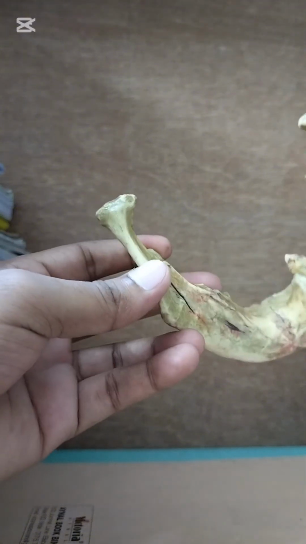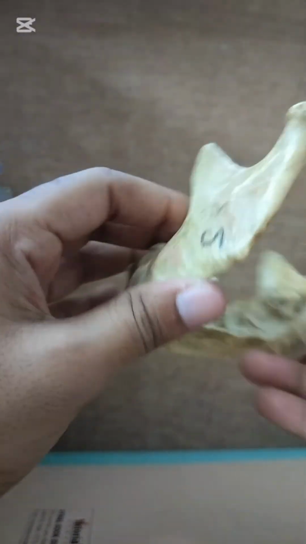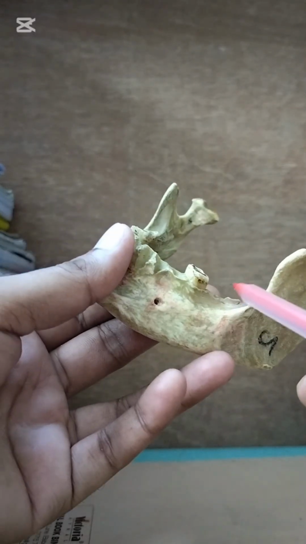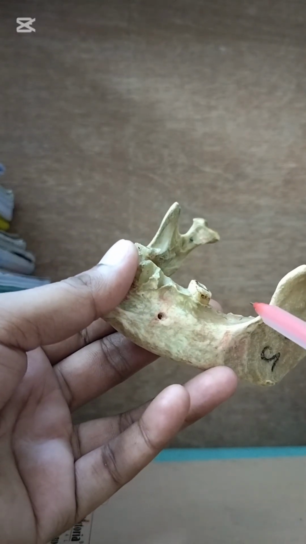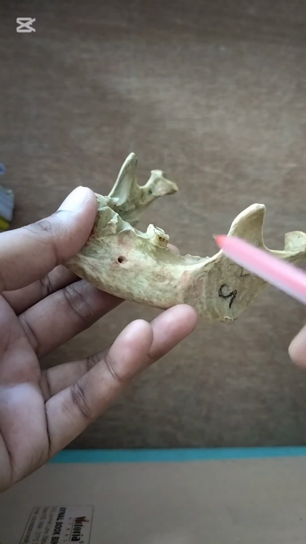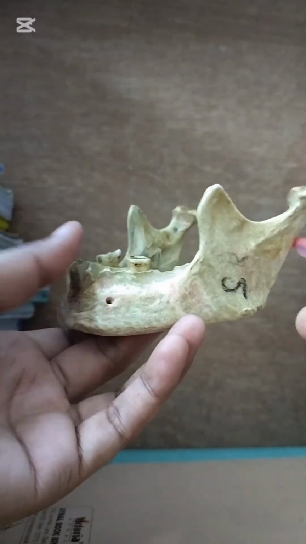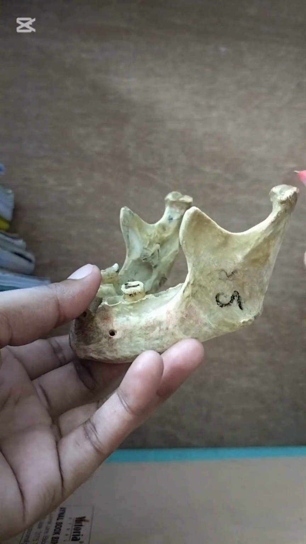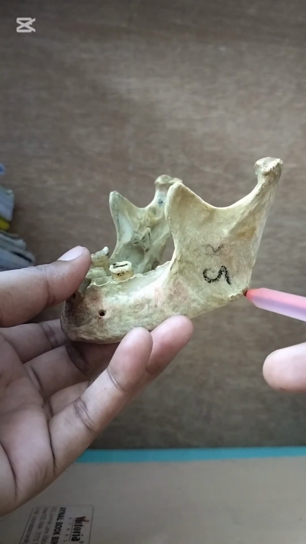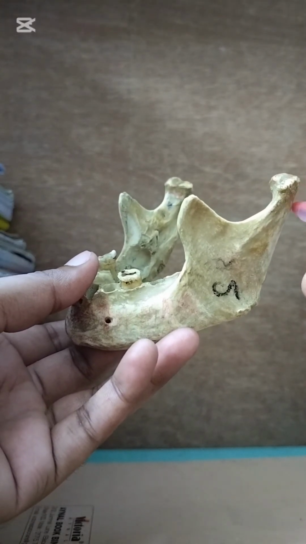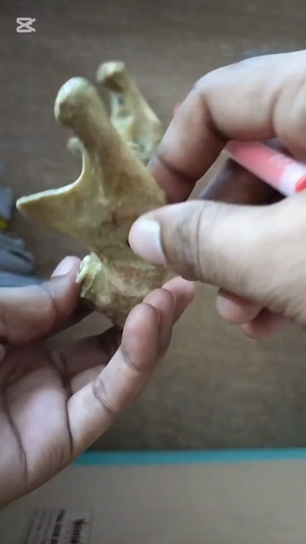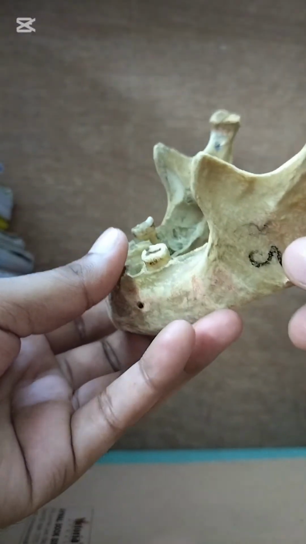Now the borders. This is the anterior border. The anterior border is thin and continuous with the coronoid process. Now the posterior border extends from the condylar process to the angle of the mandible. This is the angle of the mandible, and the border is thick posteriorly.